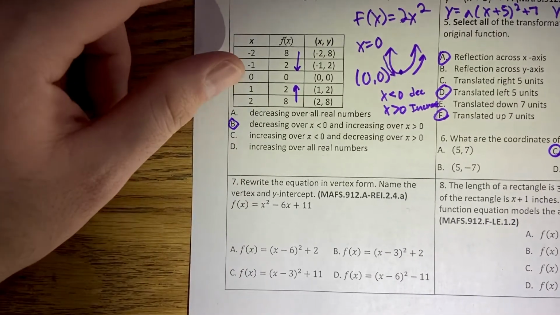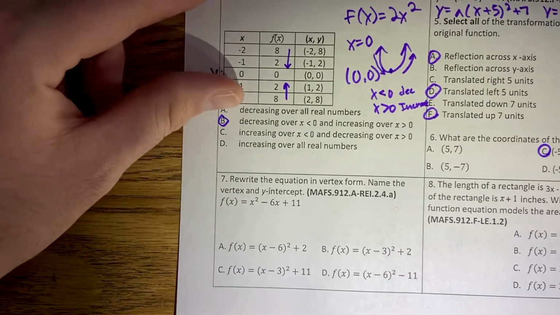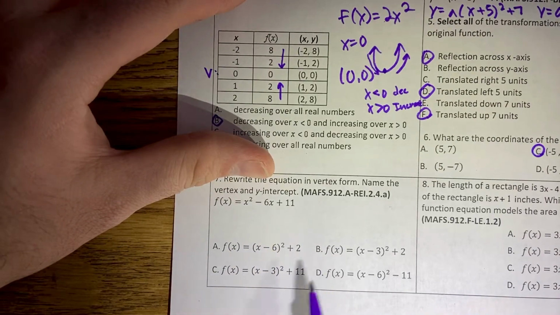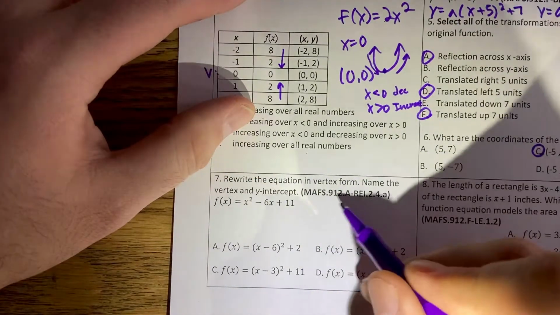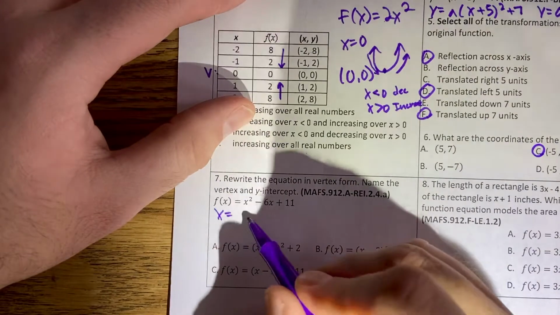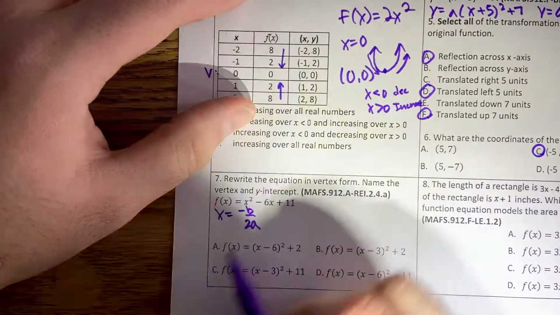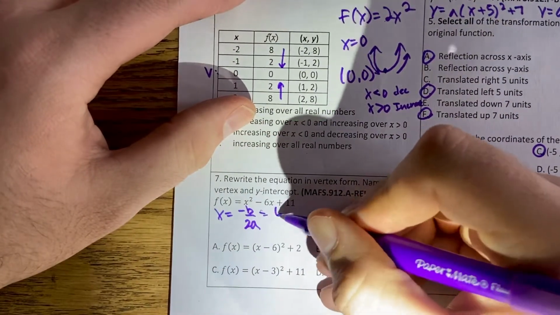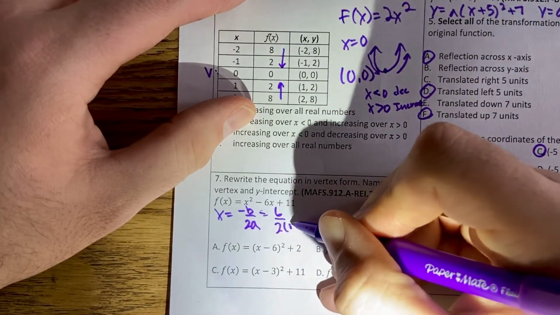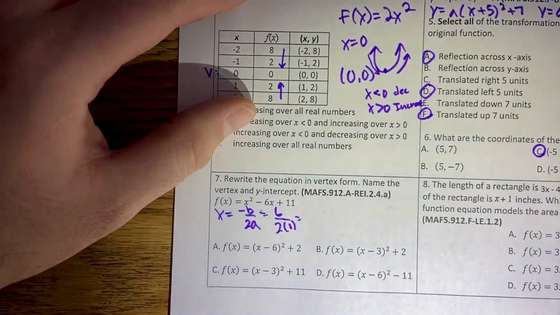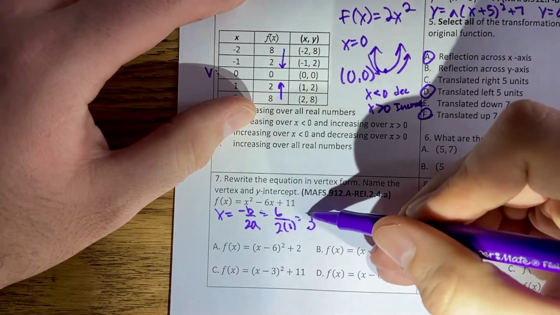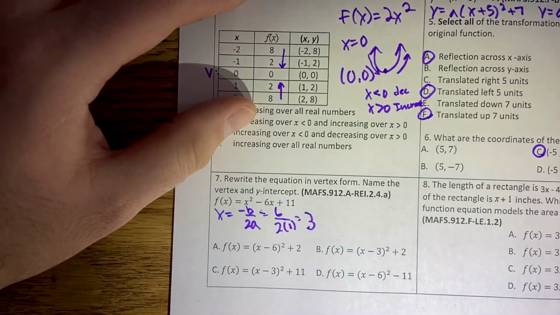Number 7, rewrite the equation in vertex form. Name the vertex and the y-intercept. So again, we're given an equation in standard form, asking to find the vertex and put it in vertex form. In order to do a problem like this, we're going to have to do step 1, which is find the axis of symmetry. x equals the opposite of b over 2a. So our b value is -6, so it's going to be +6 over 2 times 1, because our a value is 1, just like in the other problem. 6 divided by 2 again is 3. So just like in problem number 1, our axis of symmetry is x equals 3.